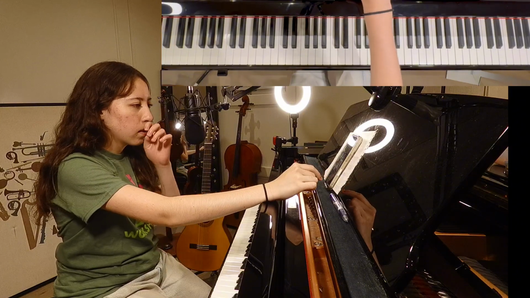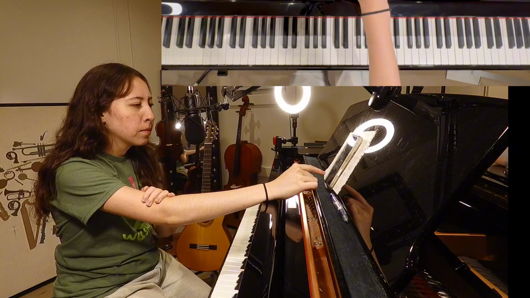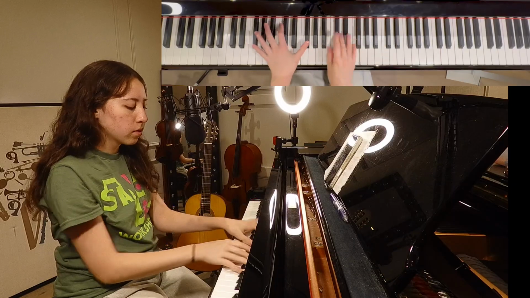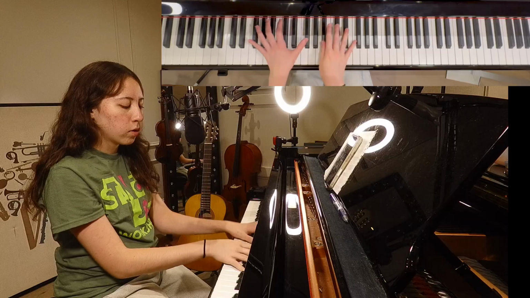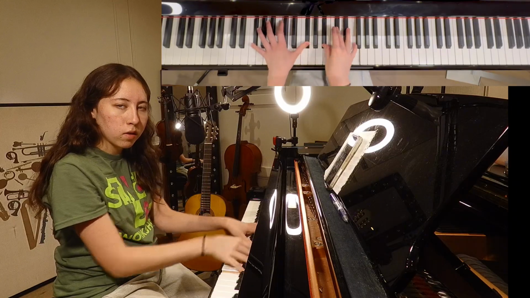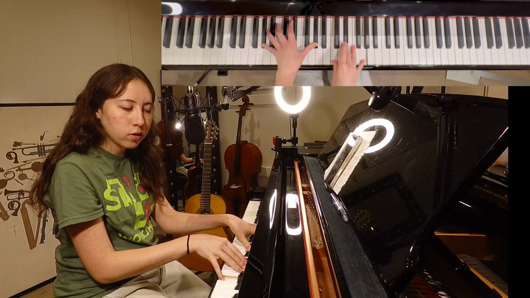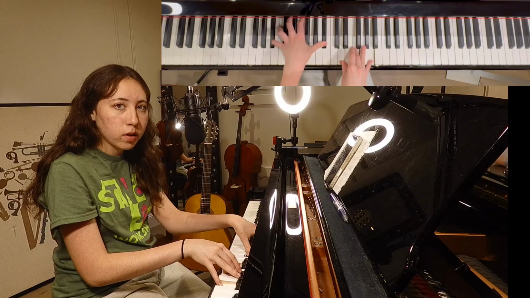Okay. And then for these three chords, I view it as modulation. So you go from G flat major 7, and then you modulate to A flat major 7, and then you modulate to B flat major 7.